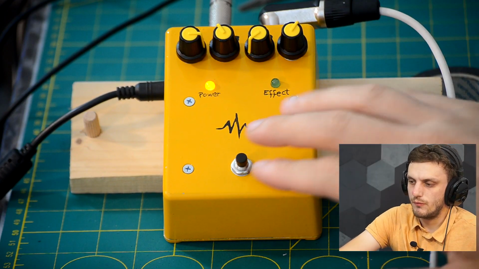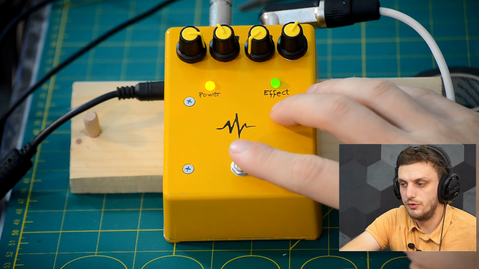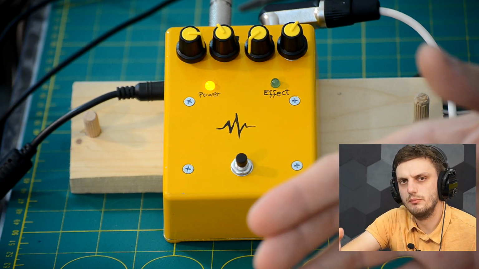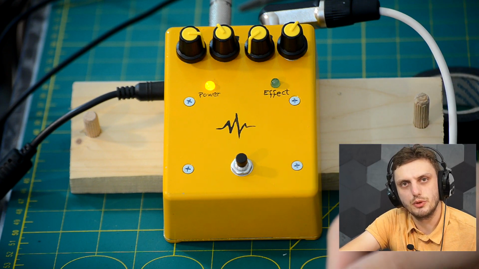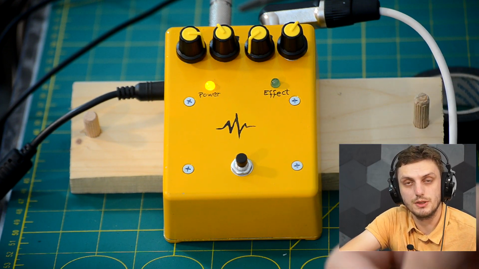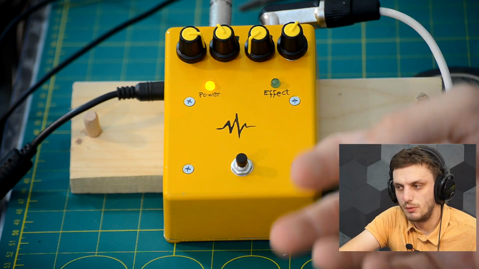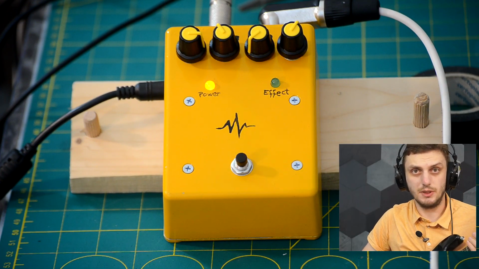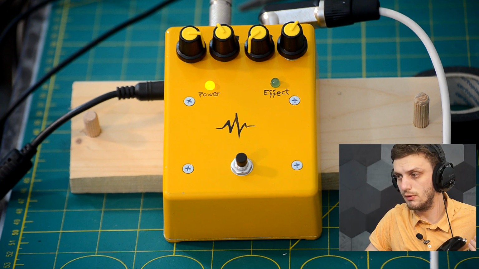So finally, let's have a better look at how the effect works by playing around with its potentiometers. First of all, when I turn the effect on and off, you can barely hear that there's a popping sound anymore. Before, this was a much more obvious problem, but right now it's more than acceptable. Now if I try to sing something, I can't sing.